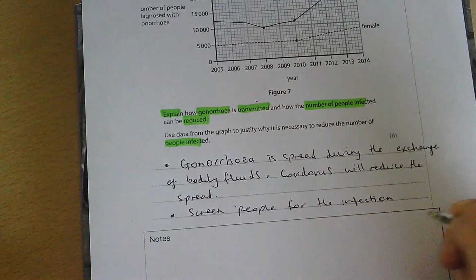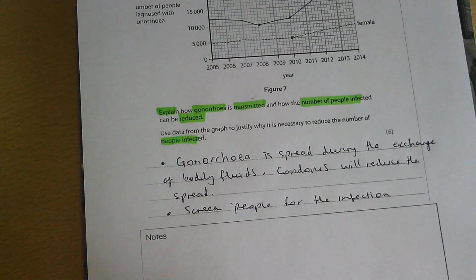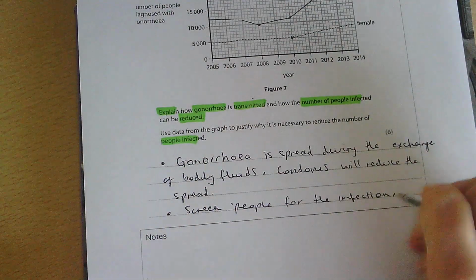So you'd go to the doctors and undergo a screening test at your local GP. So not having sexual contact with somebody when you have gonorrhea, so what we call abstinence, would stop infections. Tracing any partners if you are infected, letting anybody know, education on disease, and of course treatment with antibiotics.